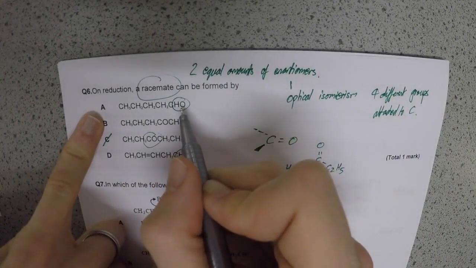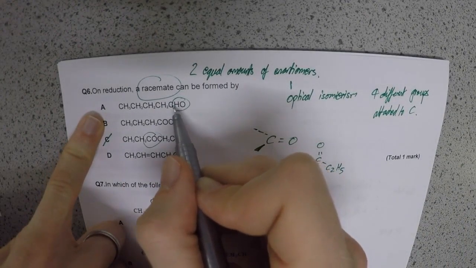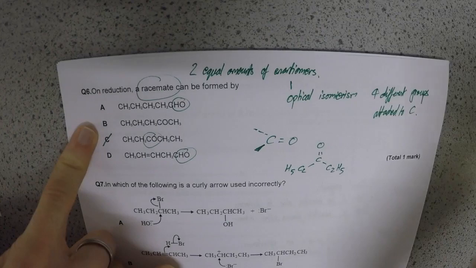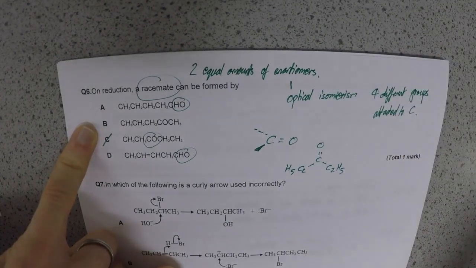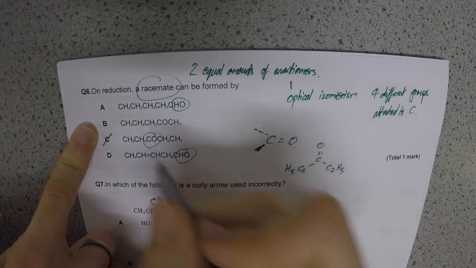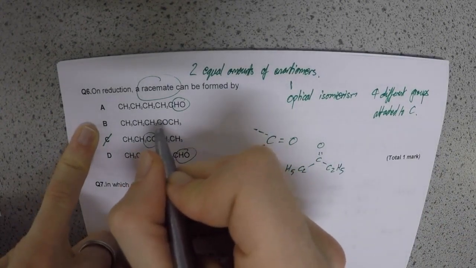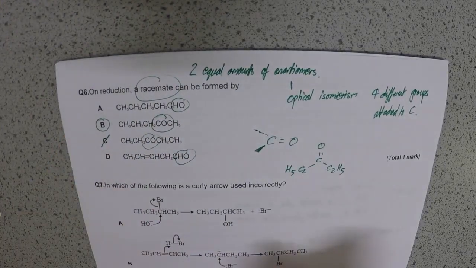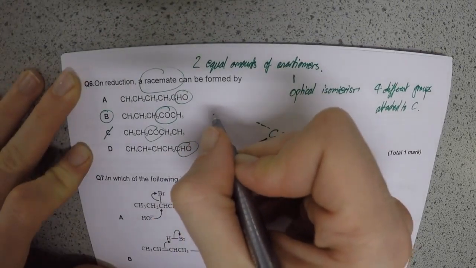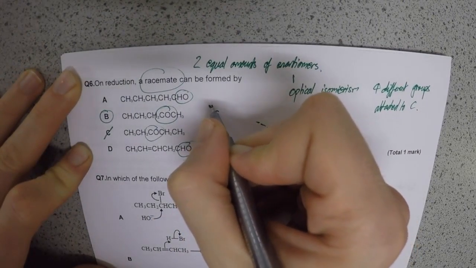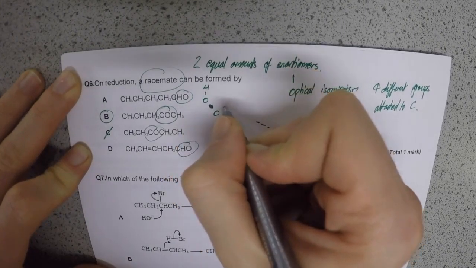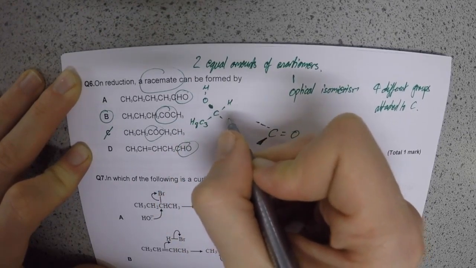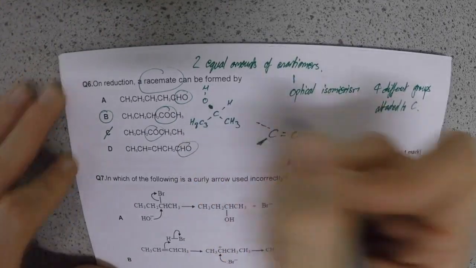On the end of the chain, I don't like the look of that one because we're likely to get a couple of H's next to each other just because we're on the end. So we're looking for something in the center of a chain but which has different alkyl groups attached. So the best bet looking at this one is B. So B, we're going to end up with an OH, an H, a C3H8, and a CH3, 4 different groups around that carbon.